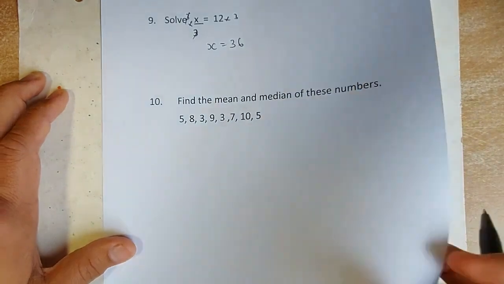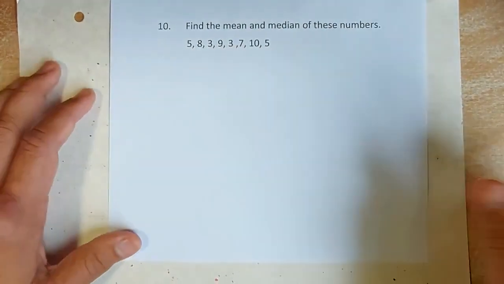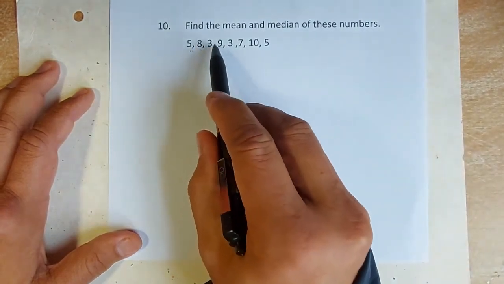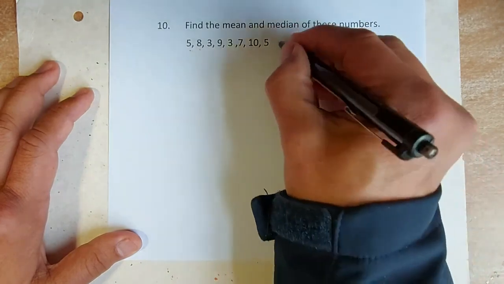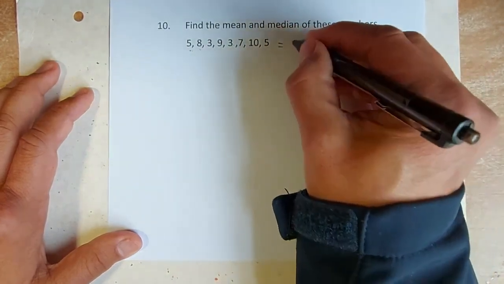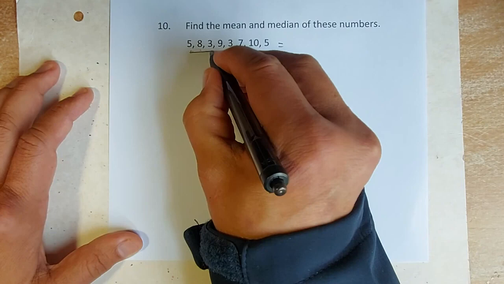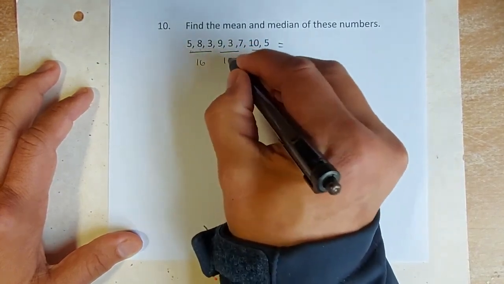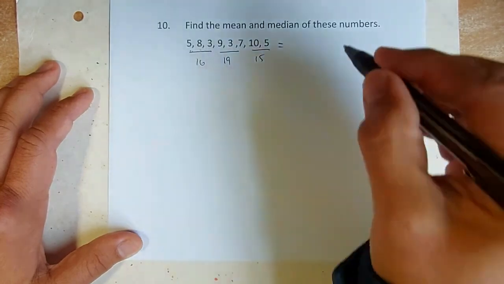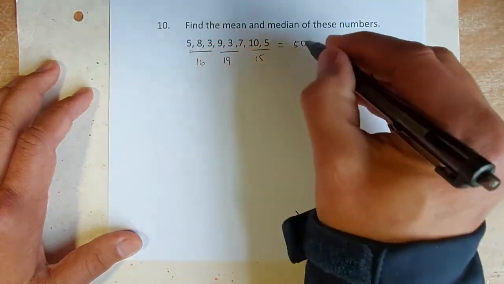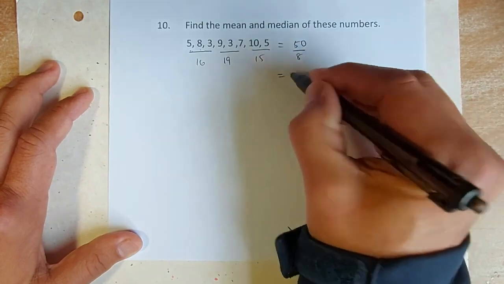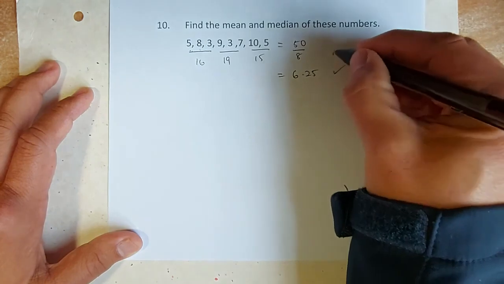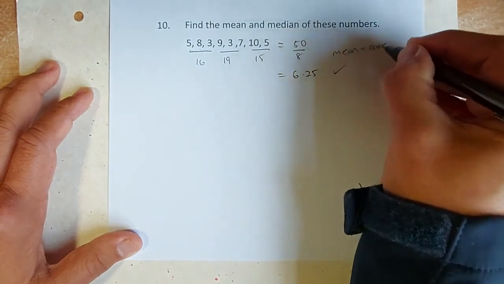And the last one is some statistics. Calculate the mean and median. The mean is simple. You're going to add all these numbers. 1, 2, 3, 4, 5, 6, 7, 8. So when you add them up, you're going to get, if I'm not wrong, 16, 19, and 15. So 16 plus 19 plus 15 will add up to give you 50. Because there are 8 numbers, divided by 8, the answer is going to be 6.25. That's how you calculate the mean. The mean is also equal to the average.